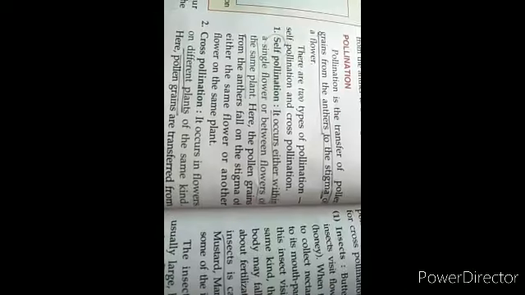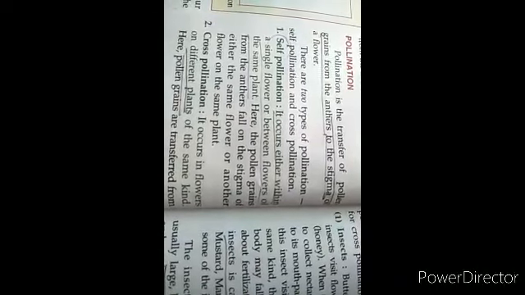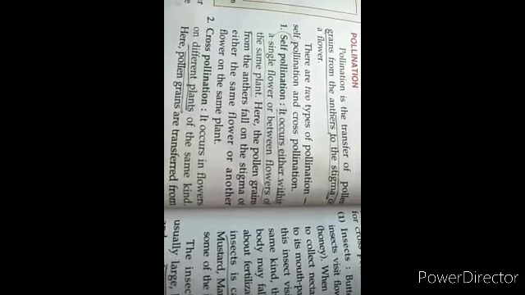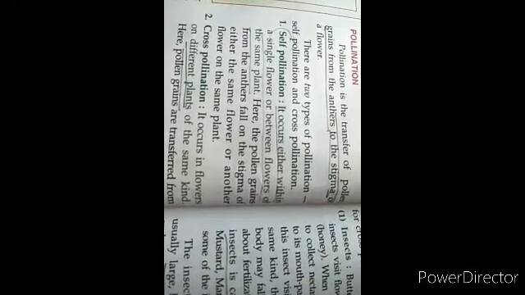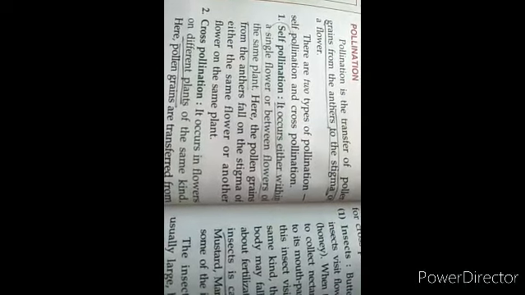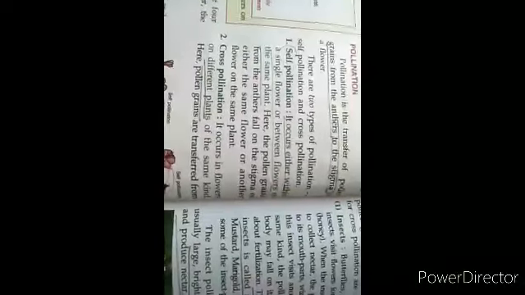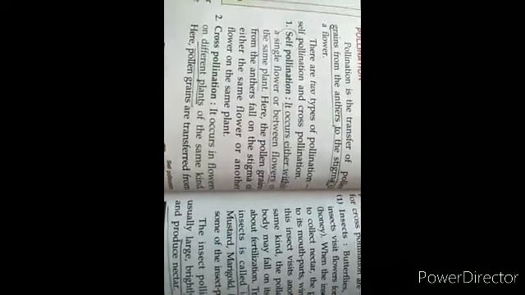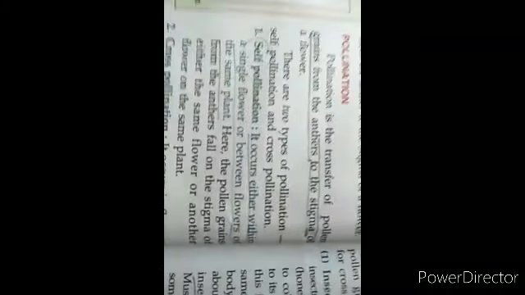Hello friends, this is Vishal, and we are going to go through the reading and explanation second video of the lesson The Flower for the subject of biology, grade 6. As you know, in the first part of this video we studied about the flower, its parts, and the function of the flower. Today we are going to start with pollination.